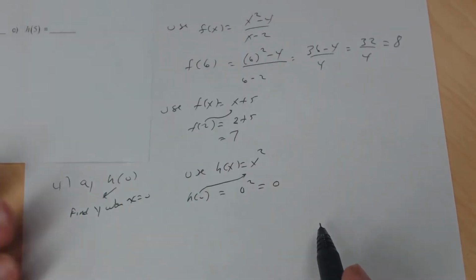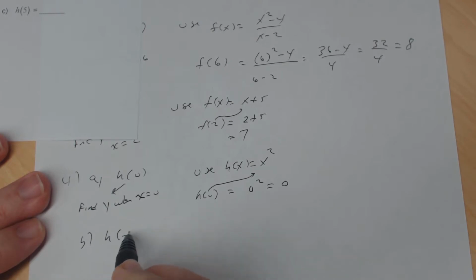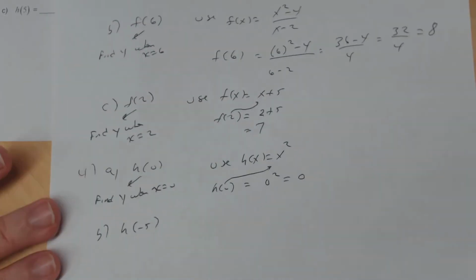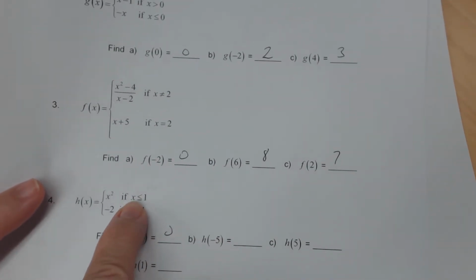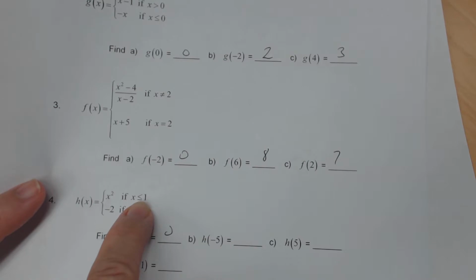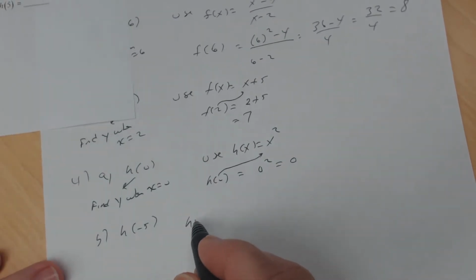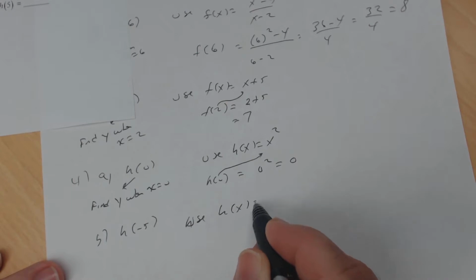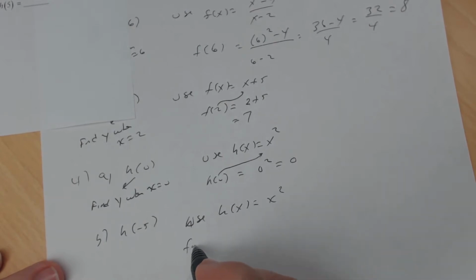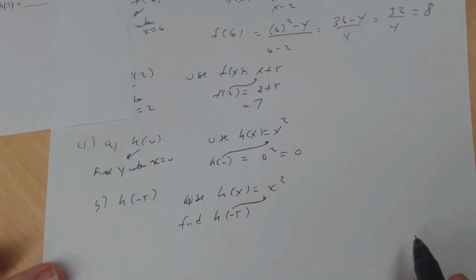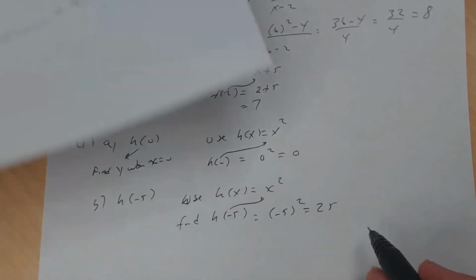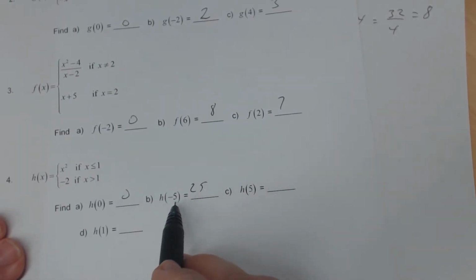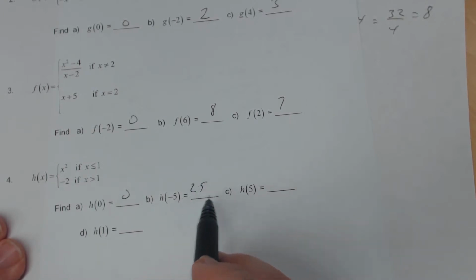Okay, let's find h of negative 5. So b, h of negative 5. Let's see which one we're going to use. Let's look at the first one. Is negative 5 less than or equal to 1? The answer is yes. So that's what I'm going to use. I'm going to use h of x equal x squared. To find h of negative 5, where we see the variable x, we'll plug in negative 5. So I get negative 5 squared, which is 25, a positive 25. So that goes here. So when x is negative 5, my y value is 25.